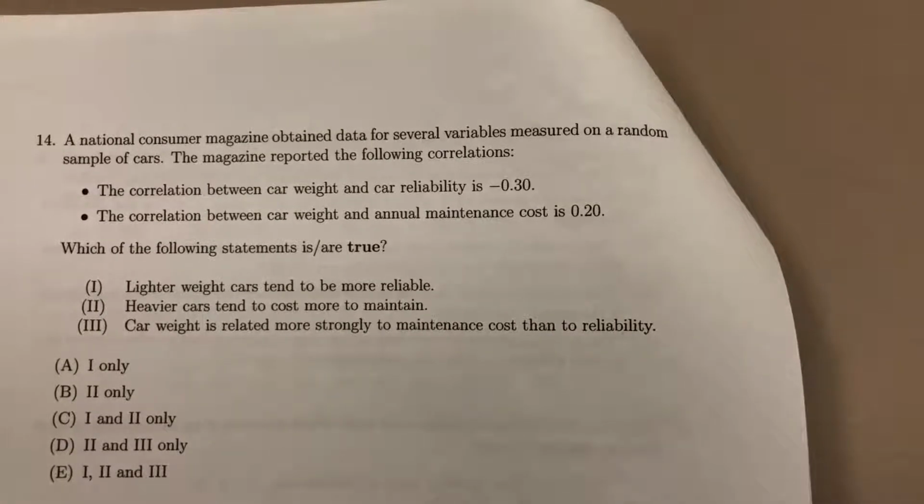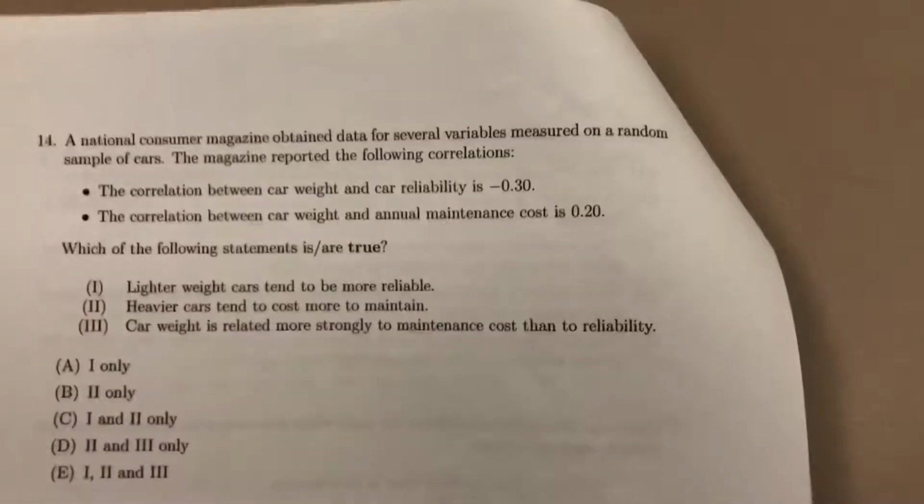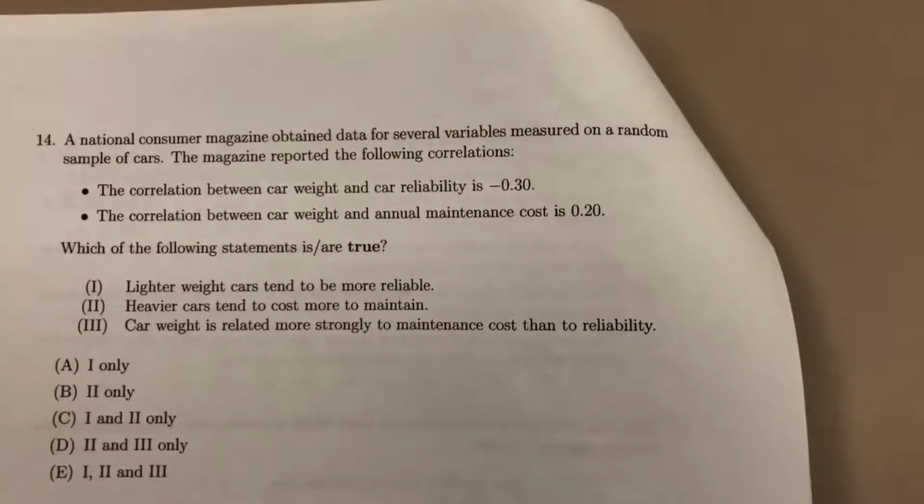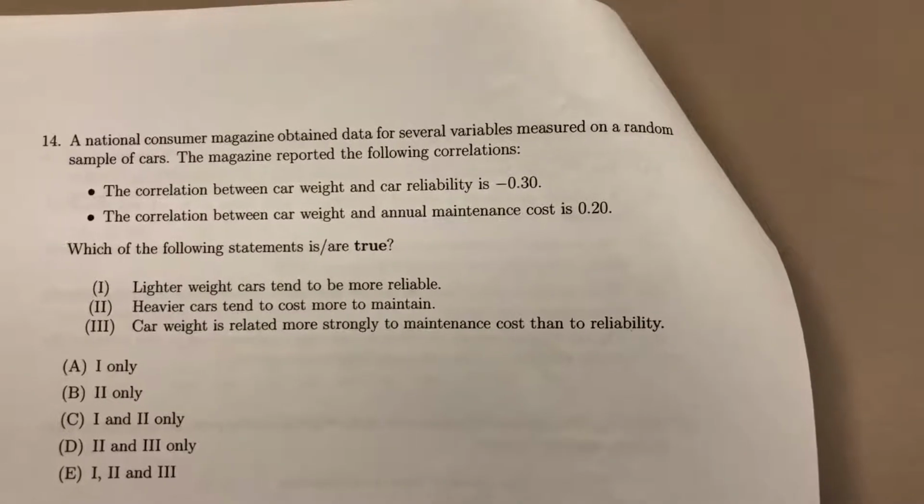Okay, so I'm going to cover a question from lab 2 that I wasn't able to cover during the actual lab. So this is from Midterm C. It's going to be a question on correlation. So we're asked to find which of these statements are true given two separate correlations between car weight and car reliability and car weight and annual maintenance cost.